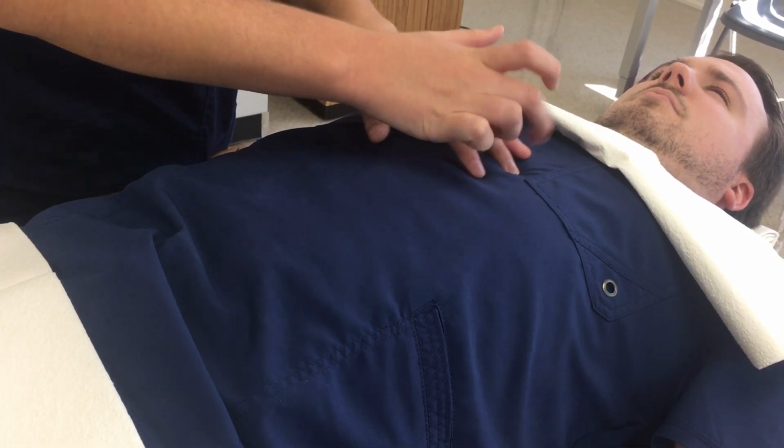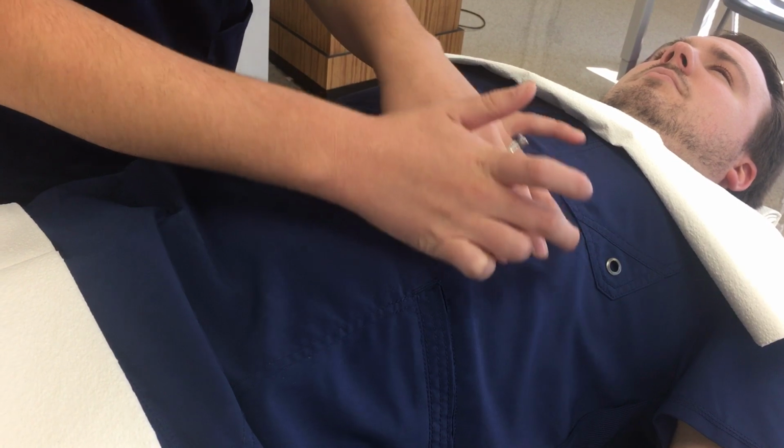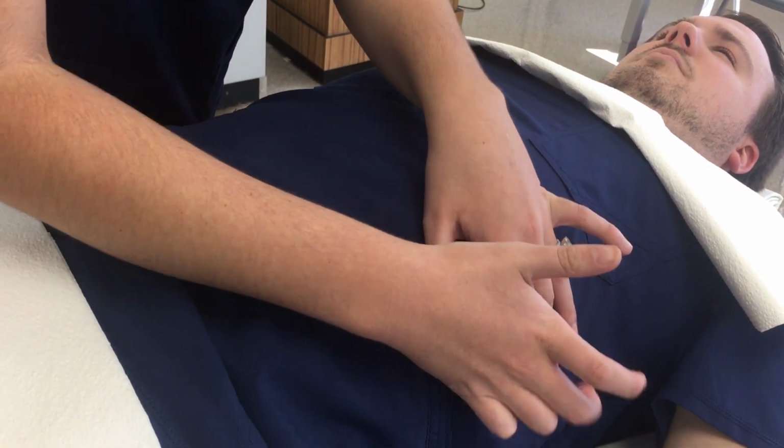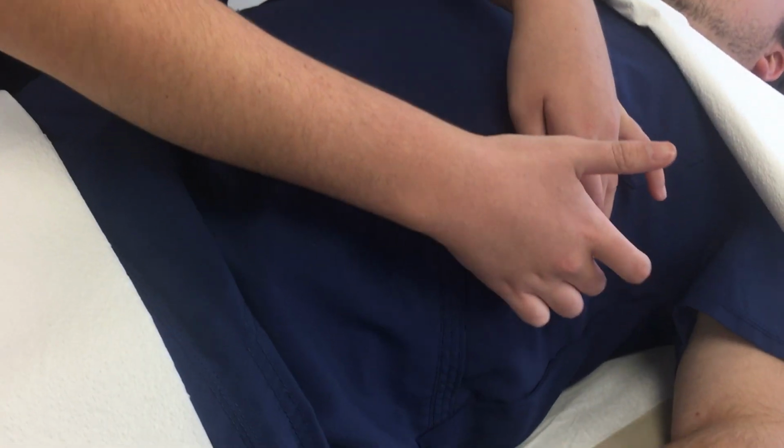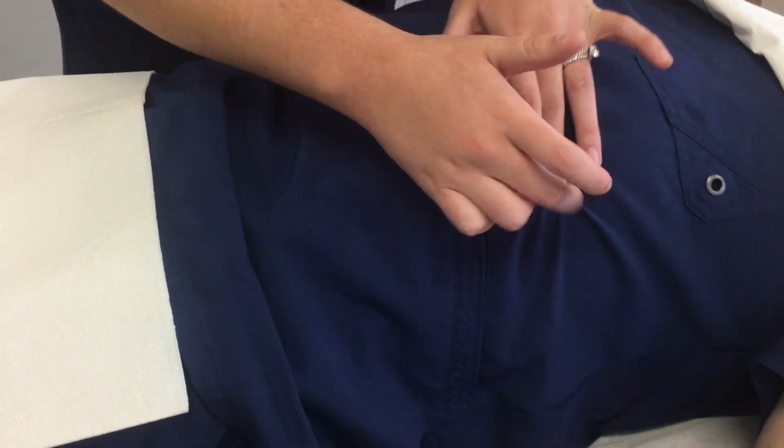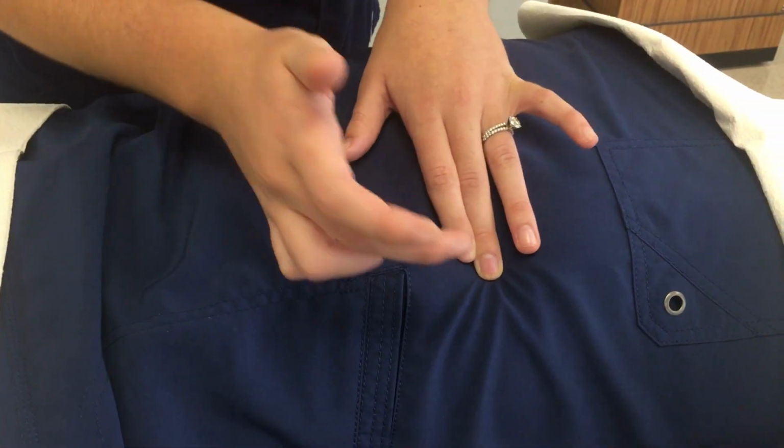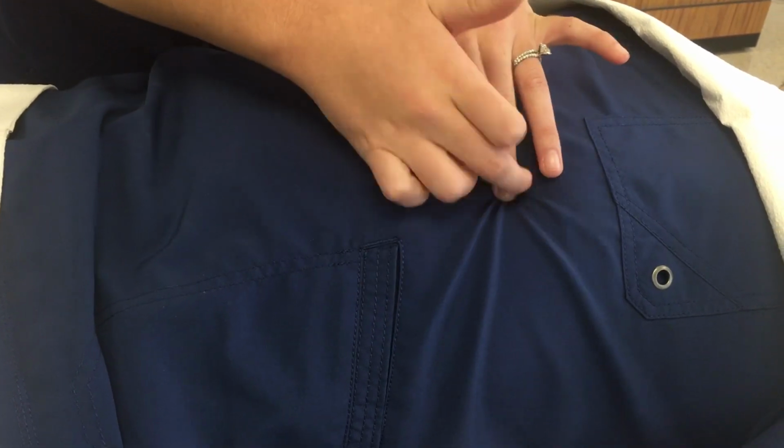From here, we're going to percuss down to the anterior axillary line. After that, we're going to percuss to the lower costal margin, and then we can percuss back up. And this should all be tympanic. If you hear any dullness, it could be the result of an enlarged spleen.